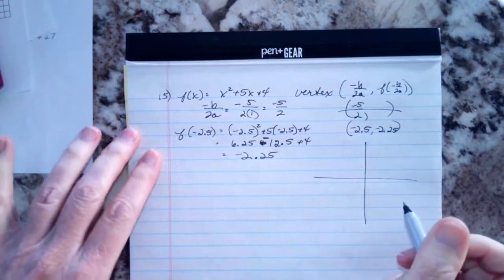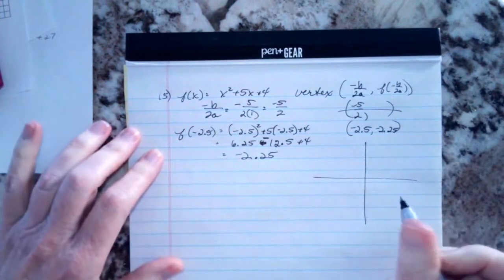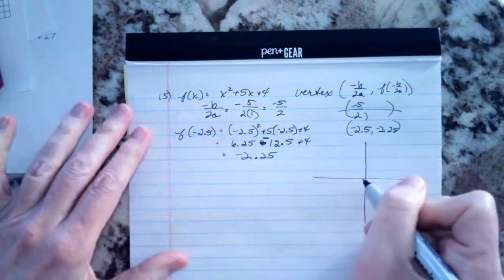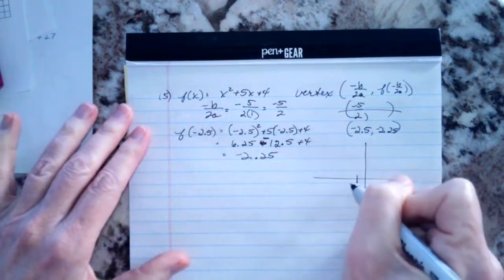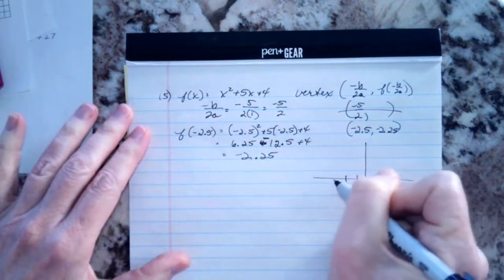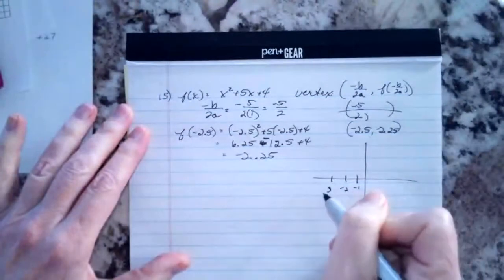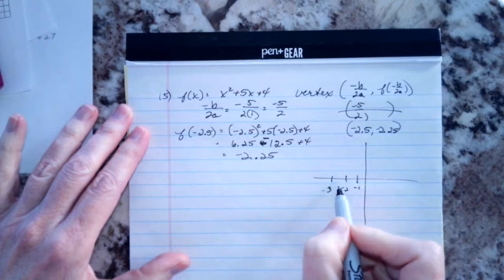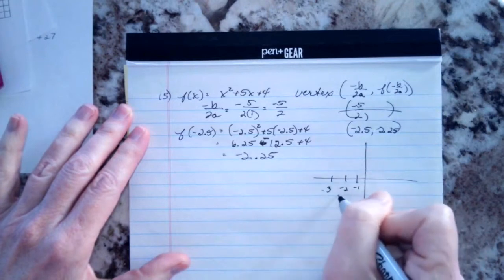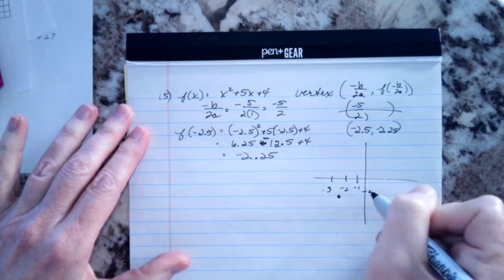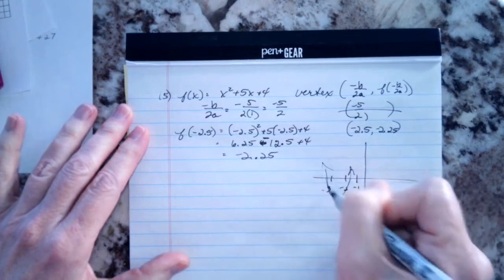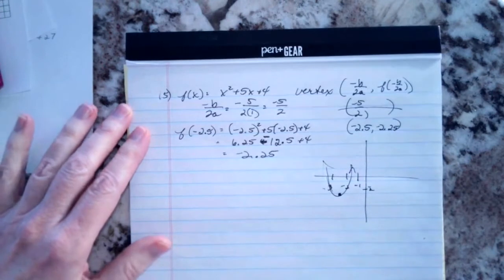Let's start building this. We know it's a parabola, and it's going up because there's a positive. Negative 2.5, there's negative 1, negative 2, negative 3. So negative 2.5 is right in this range, and then we need to go down 2.25. So down 1, down 2, and a little bit, somewhere around in there. That's going to be sitting there like that. Not much trickier than that.